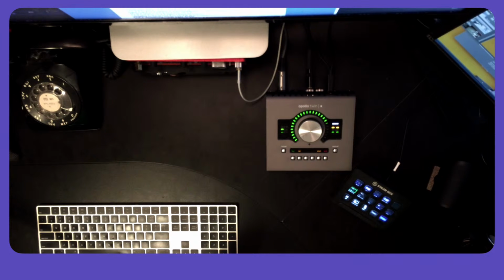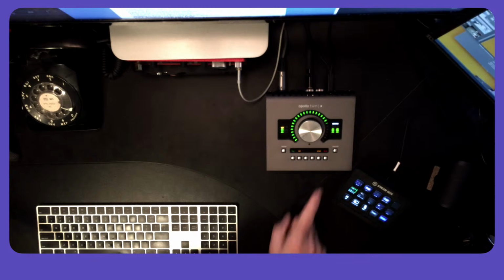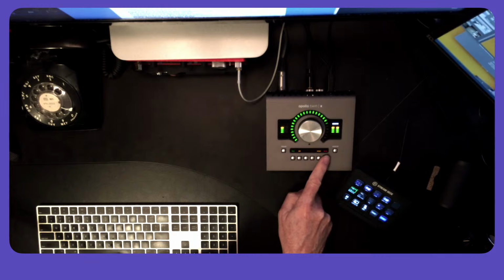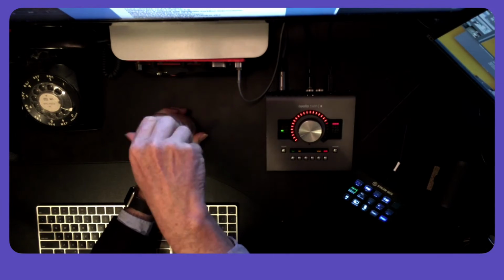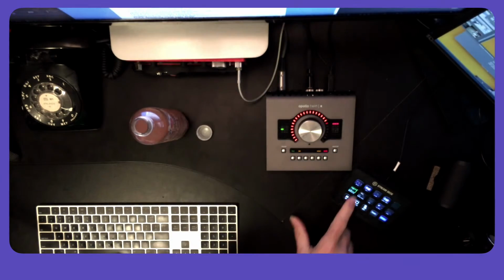I'm going to take a drink here. One thing I like about this interface a lot is the mute button. I have a physical mute button, cough button they call it. So when I'm drinking, you can't hear me. I've always liked the real mute button rather than the software kind. The software kind are fine, but I like the physical feel of a physical button.